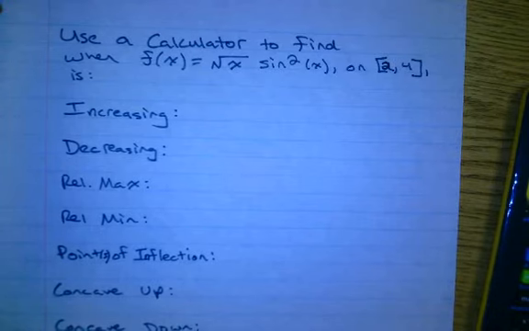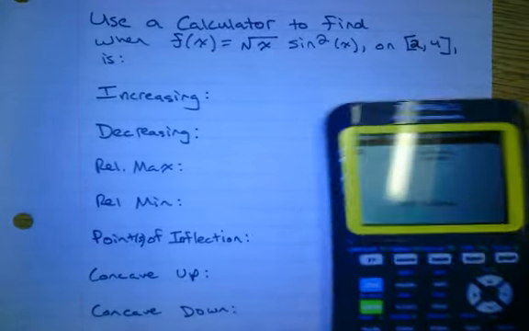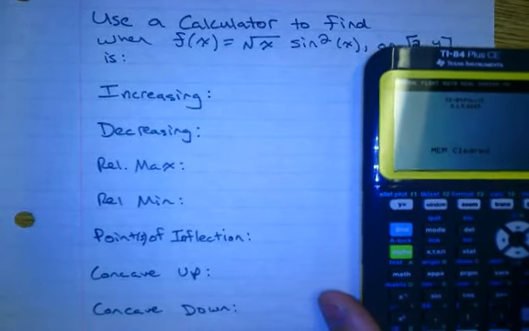Okay, so we're going to be given a function here, which, yeah, we can take the derivative of it. Yeah, we could solve for 0, but sometimes it's a bit of a pain. If we have access to a calculator, we're going to use it. So I'm starting pretty fresh right here on this calculator.